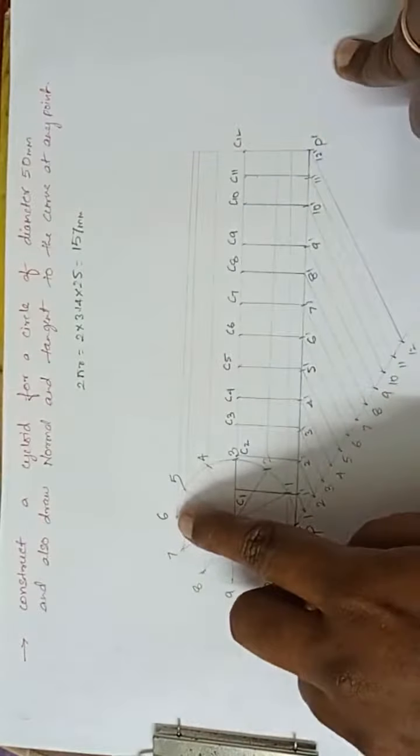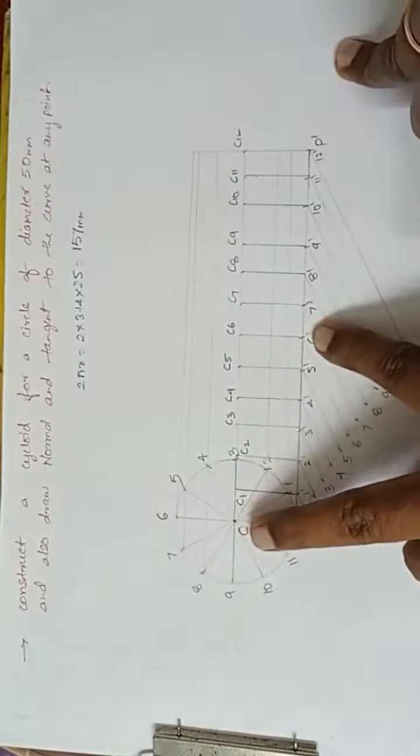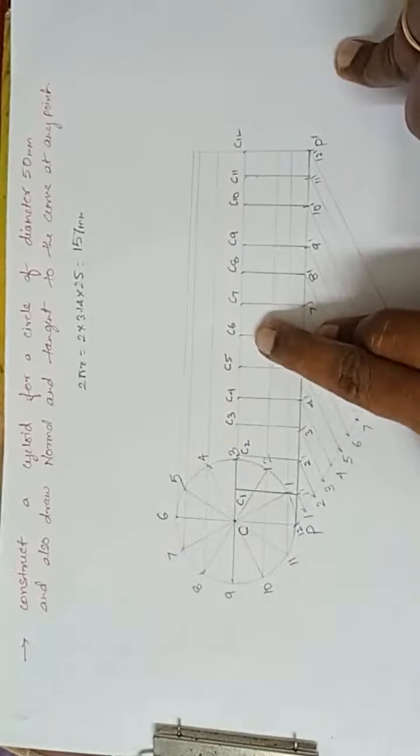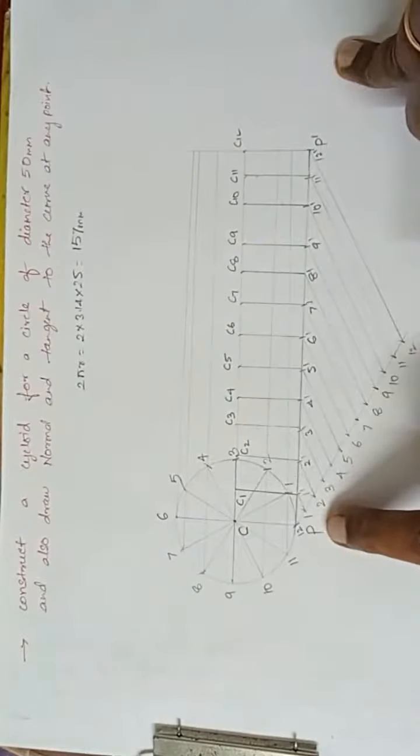If 6 will touch 6 dash, what about center C? It will move to C6. Now what about the point P? Point P also will move in some manner. What is that manner? That we have to trace.